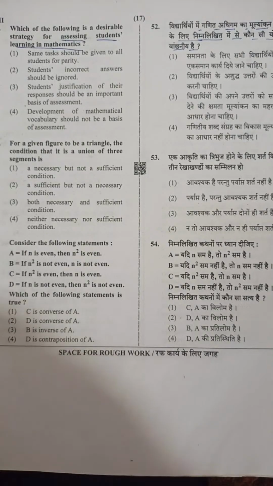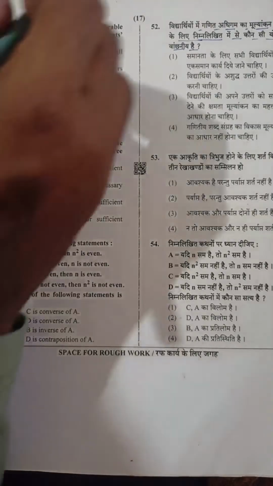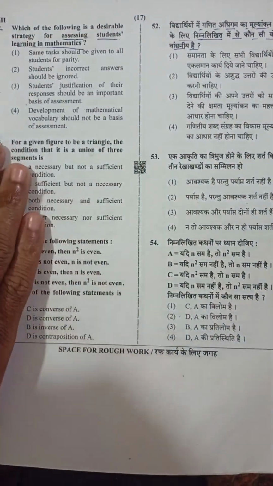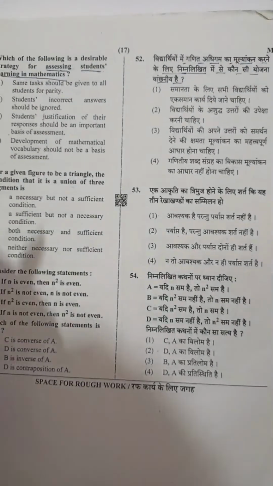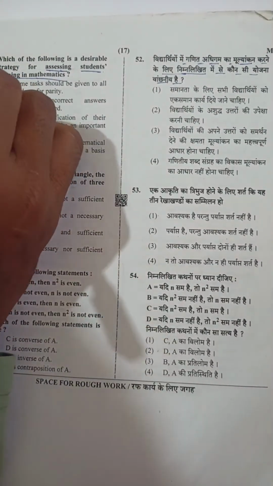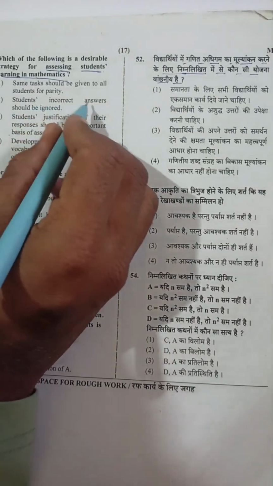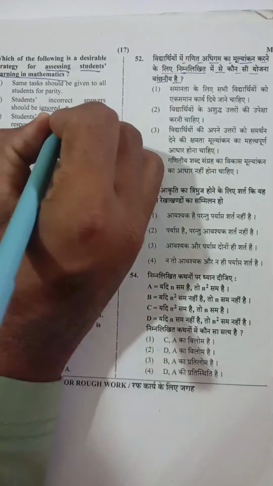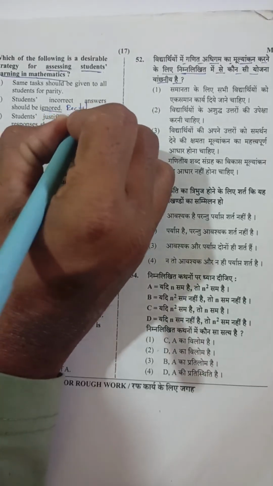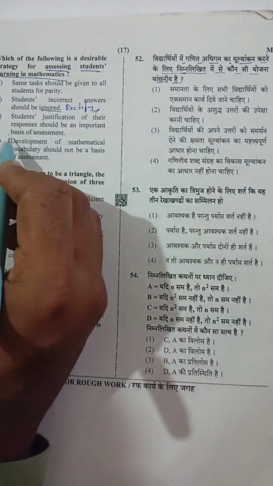You can type the answer down. Assessing student learning in mathematics, which is the best way? Same task should be given to all the students for impartiality. No, this is not the correct statement. Student incorrect answer should be ignored. No, we should not ignore it. We have to rectify it and make the correction.